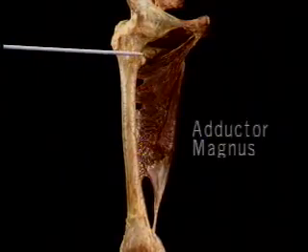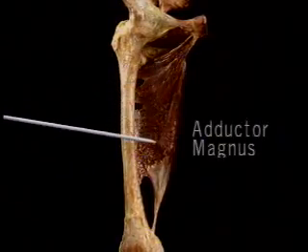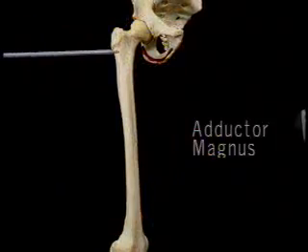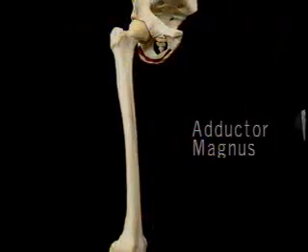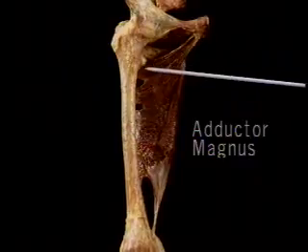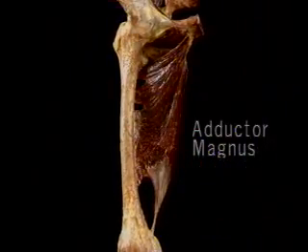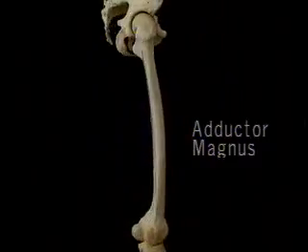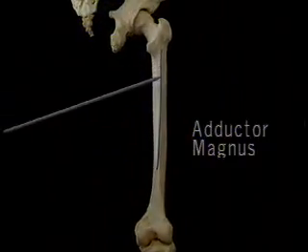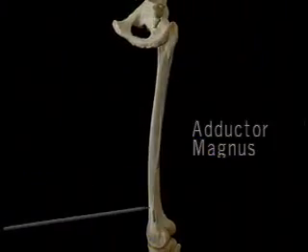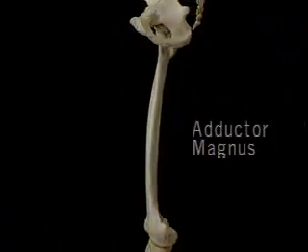Here's the largest of them, adductor magnus. Adductor magnus arises from the outer border of the ischiopubic ramus. Its insertion is in 2 parts, with a gap in between. The upper part of adductor magnus inserts here on the linea aspera. The lower part inserts here on the adductor tubercle of the femur.